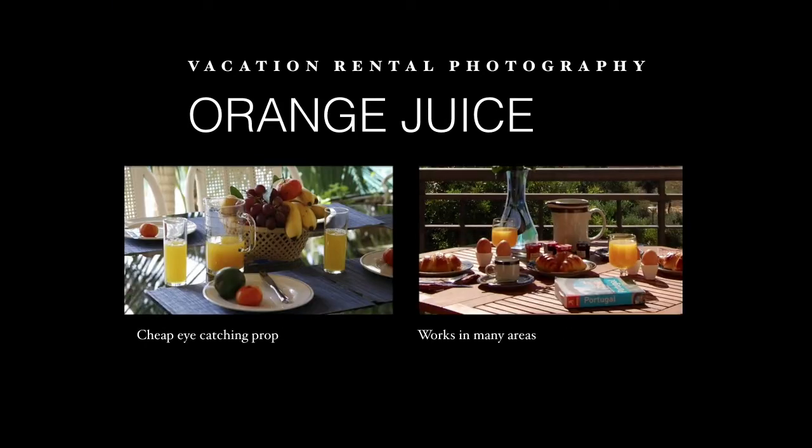And orange juice. It's like traffic lights. The eye is drawn to the bright orange. Really helps with getting clicks. And it's cheap. You can buy orange juice anywhere. In fact, the one on the left, this property was in Orange Grove, so that's freshly squeezed orange juice.